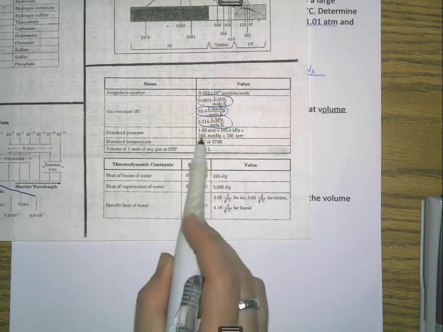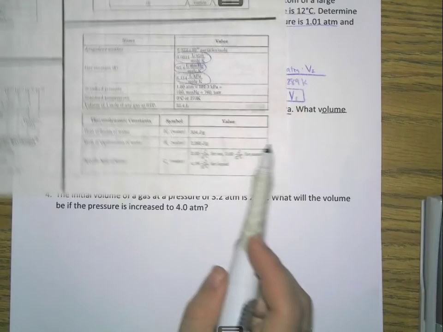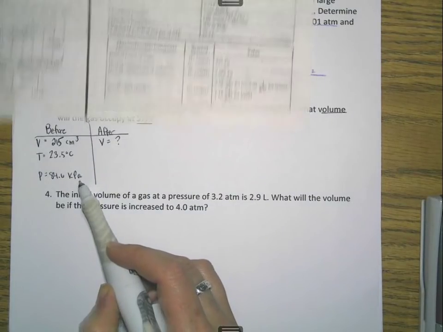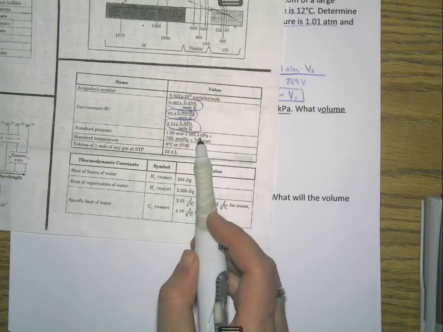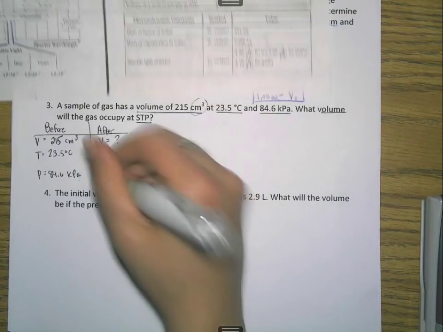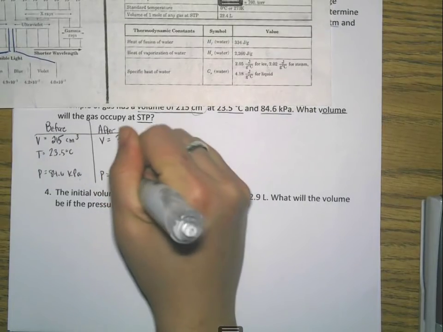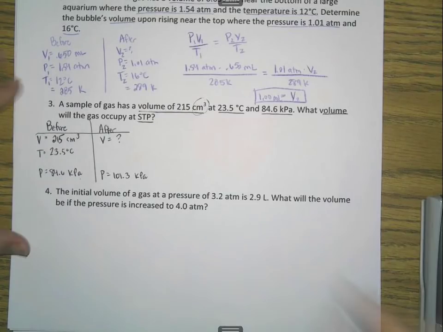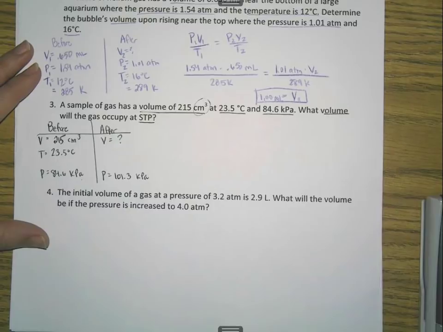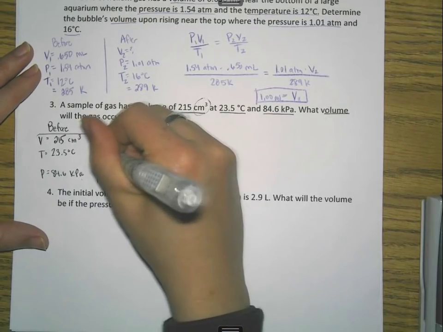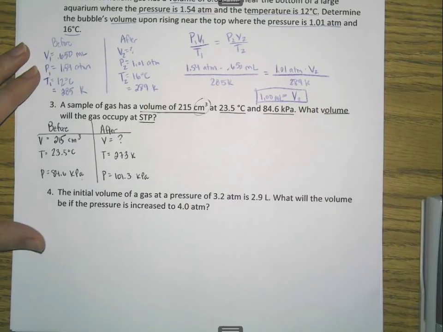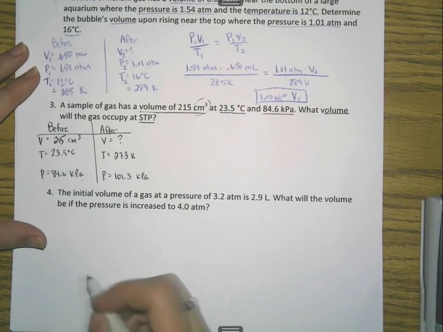Now for standard pressure, there are 4 different numbers listed. If I look at my problem, it's already in kilopascals. So I should use the one that matches up with it, which is the 101.3 kilopascals. If I use another unit, then I'm going to get myself good and messed up. Standard temperature, it went ahead and told me it was 0 degrees Celsius or 273 Kelvin, so I'm going to use that number so I don't have to do any thinking about it.